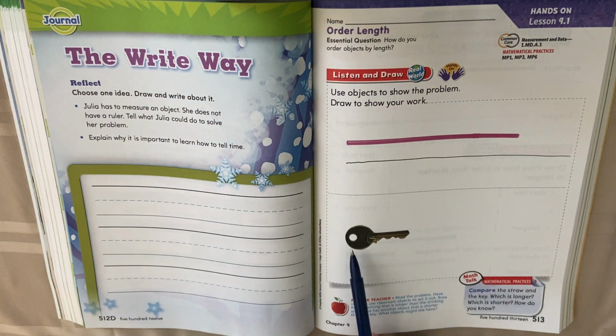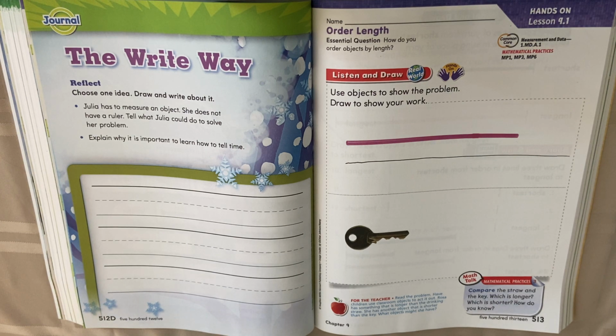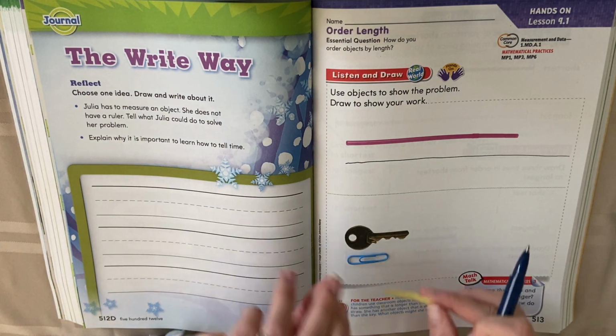All right, then here's the key. So Rosa finds an object that is shorter than this key. So look around your house. Do you have something that is shorter than the key? If you need to pause to look around, go ahead. If you see something right away, okay, do you see anything? So I'm looking around my room and I see I have a paper clip that's shorter than the key. Maybe some of you might have a penny or a nickel in your house that's shorter. Let's see, I even have a Post-it. My Post-it might be shorter.